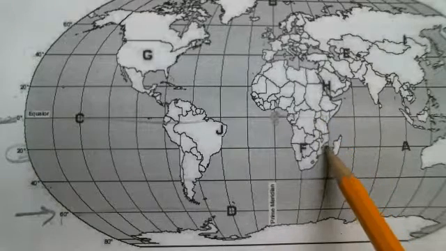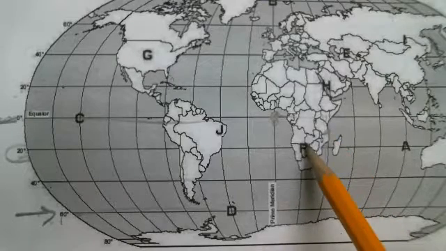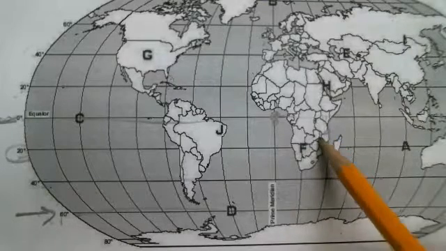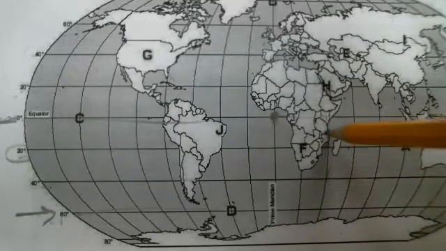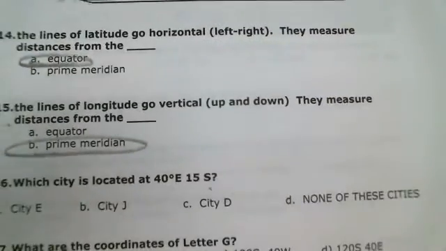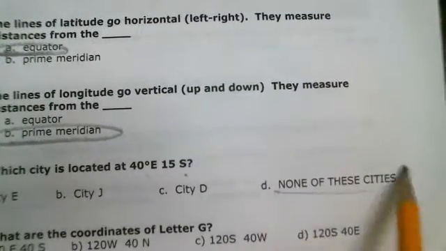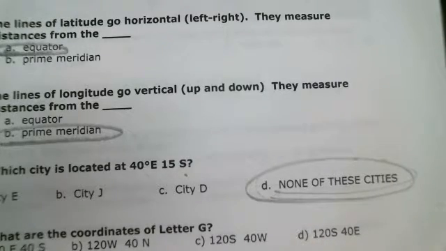So that's going to be right about here. And the closest city is F. This map isn't very good. On your exam, I hope that the letters are much closer to where the numbers come out. But this should be letter F. And, oh, look at that, we have option D, none of these cities. That would be the appropriate thing there.